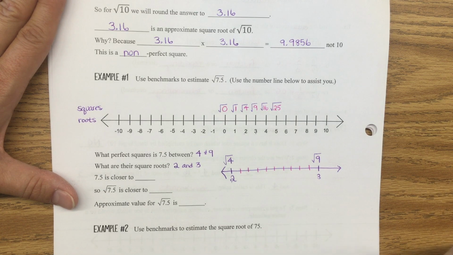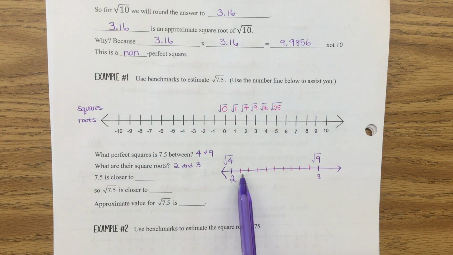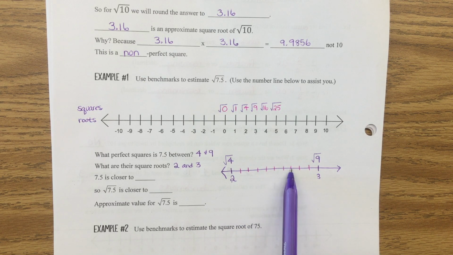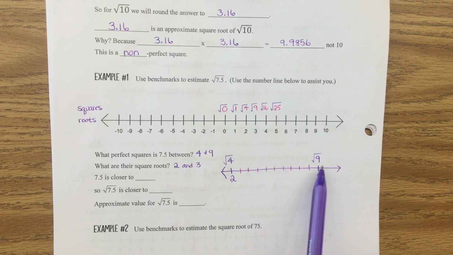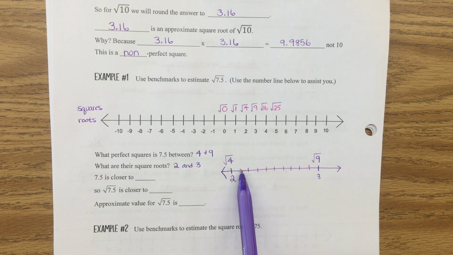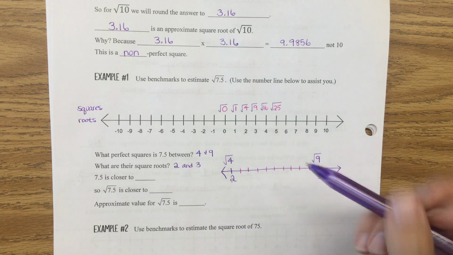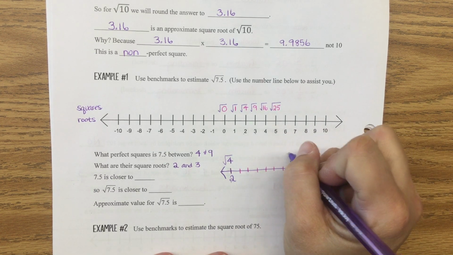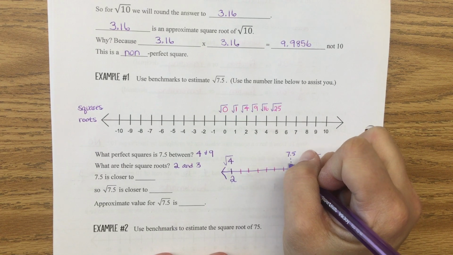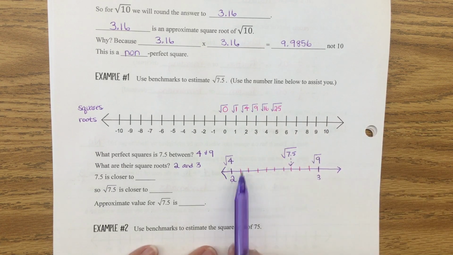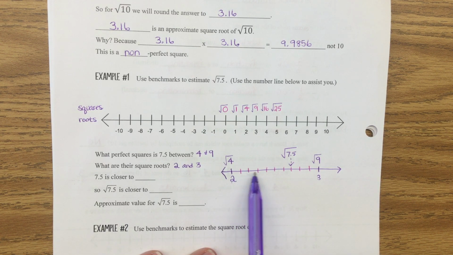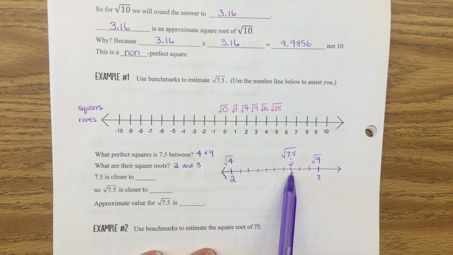Oh, you know what? Well, that's okay. This is like 4.5, 5, 5.5, 6, 6.5, 7, 7.5, 8, 8.5, 9. So where was that 7 again? 4.5, 5, 6, 7, 7.5. Okay, so here is 7.5. That means my root is going to be 2.1, 2.2, 2.3, 2.4, 2.5, 2.6, 2.7.